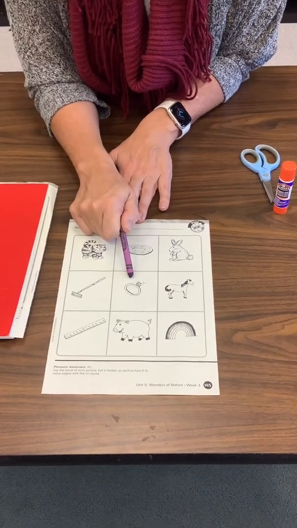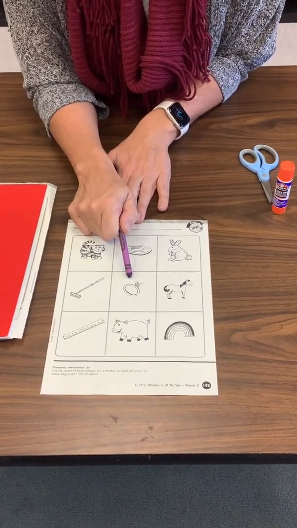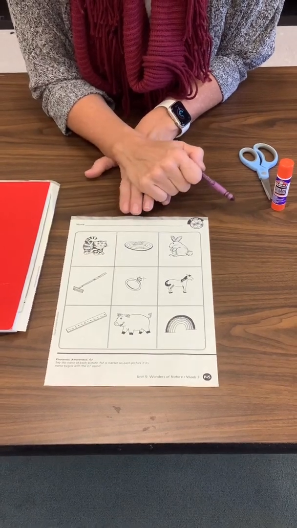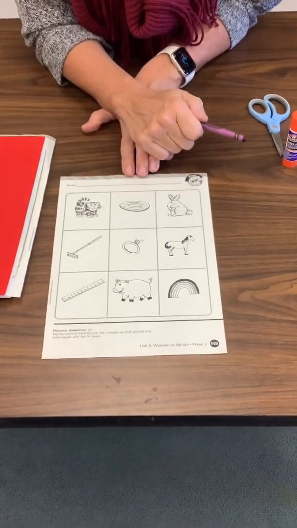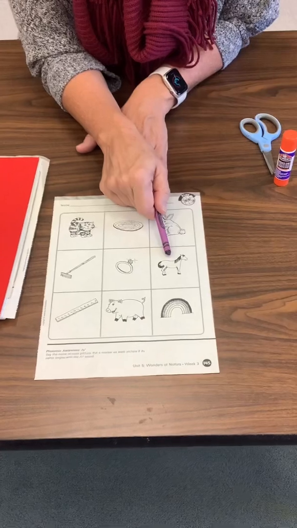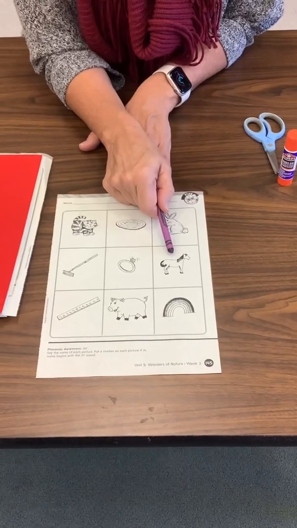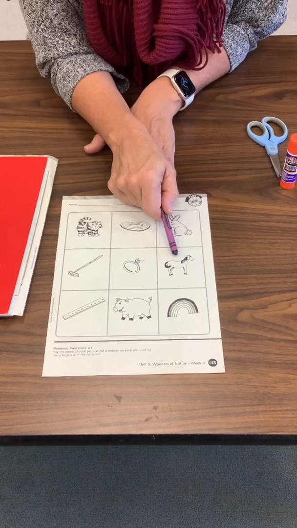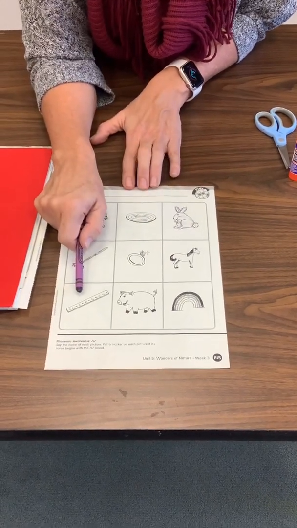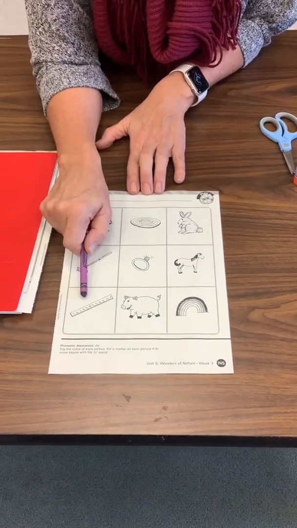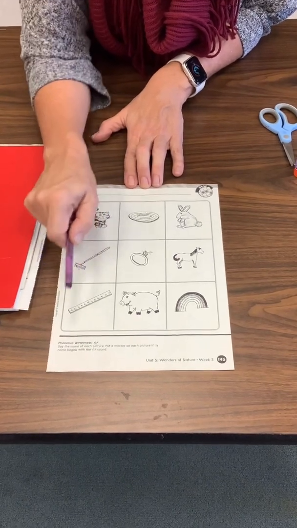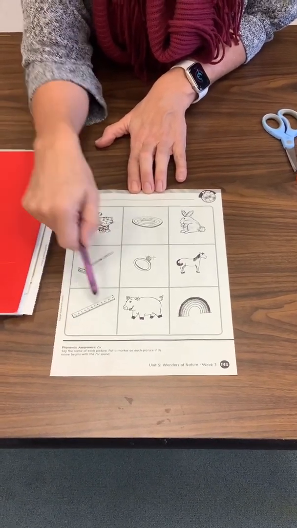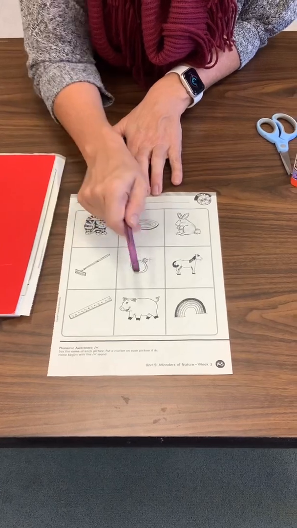Ring. Label or cross it out. If you need to pause, you can pause in between. Horse. Label it. Does it start with R or not? This is a ruler. If it starts with R, label it. If it doesn't, cross it out.